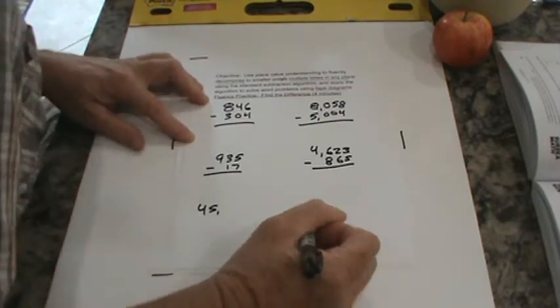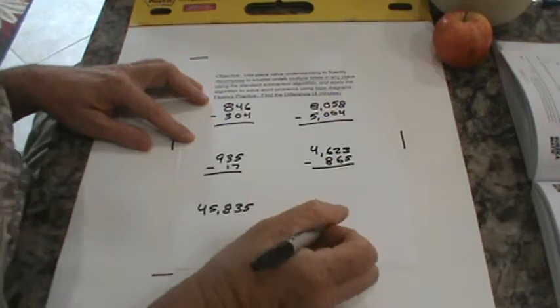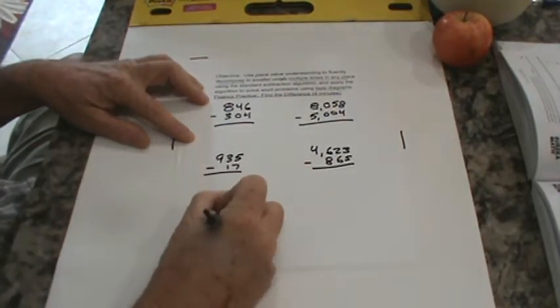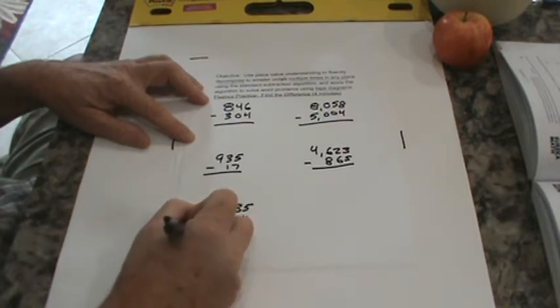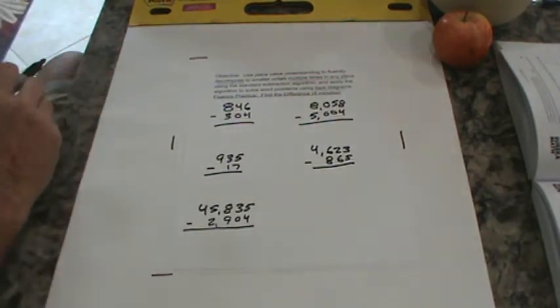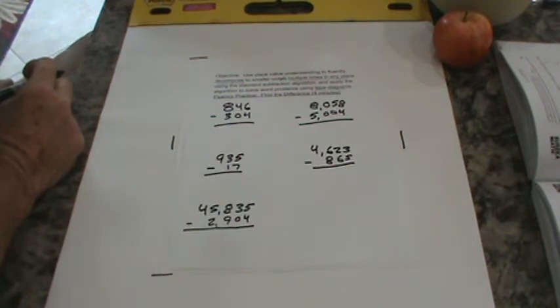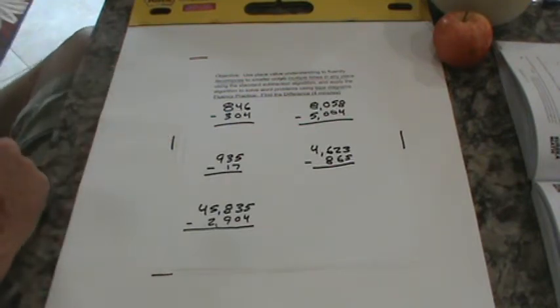Copy this down. Remember to line up those place values, otherwise you will not get the correct answer. All right, once you've finished writing these all down, go ahead and start working on them. If you still have some questions about decomposing all that, stay with me, all right?